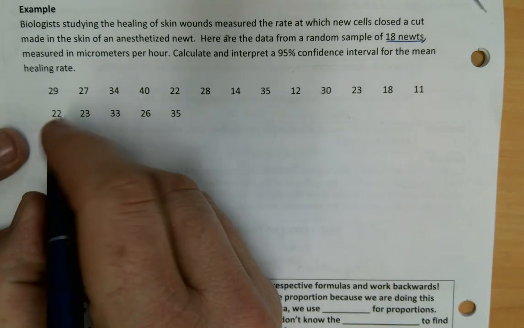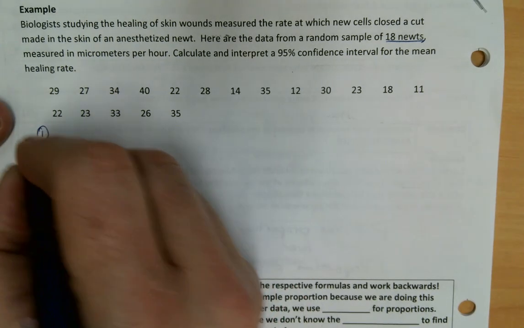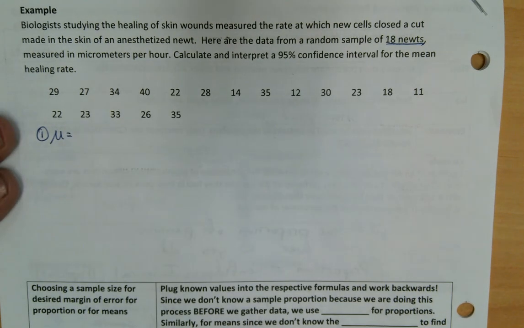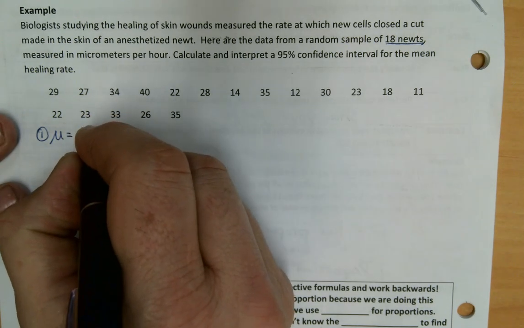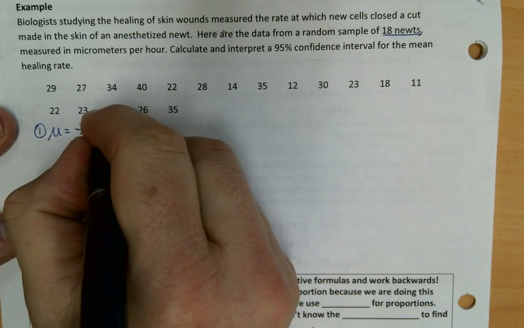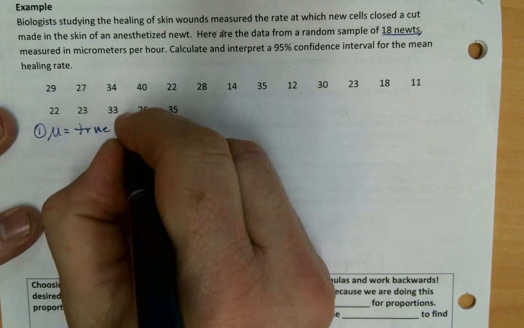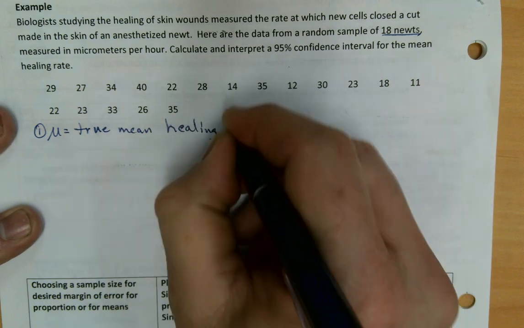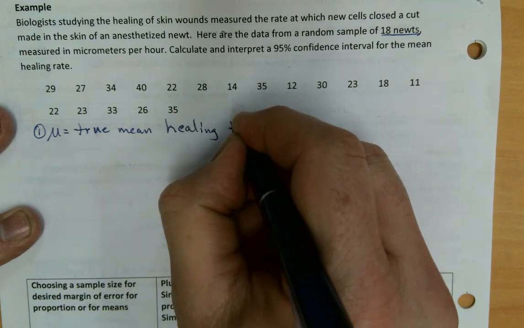All right, so going through our 4-step process. Step 1, what is it we are actually trying to measure? Find your parameter, identify it, name it, know what you're working with. We're trying to find the true mean healing time of newts.